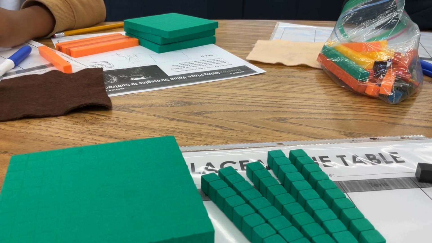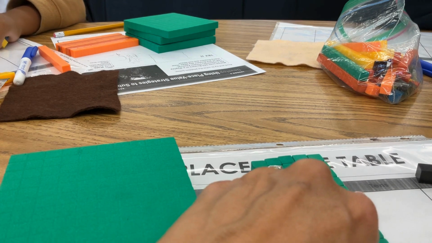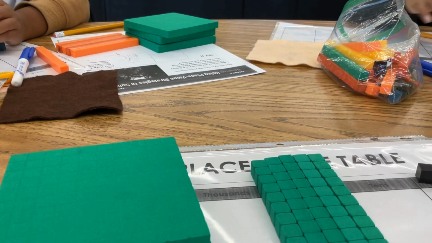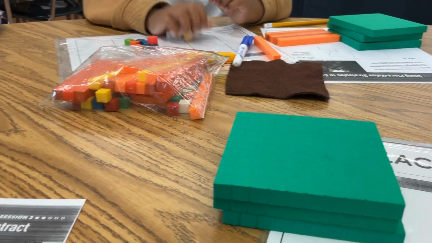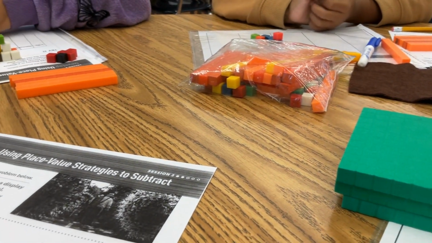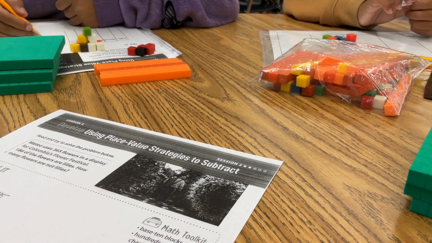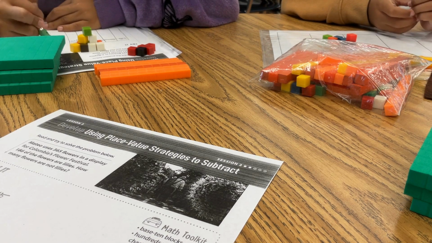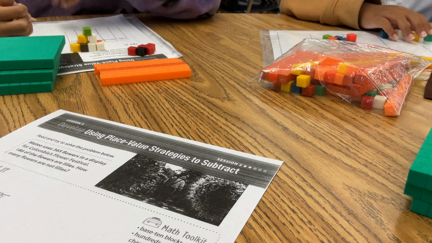What's the next place value? 10s. All right, so I have how many 10s left? 5. And they want us to subtract how many 10s? Take a look at the bottom. 8. Do I have enough to take away 8 tens? No. So we're going to have to regroup.